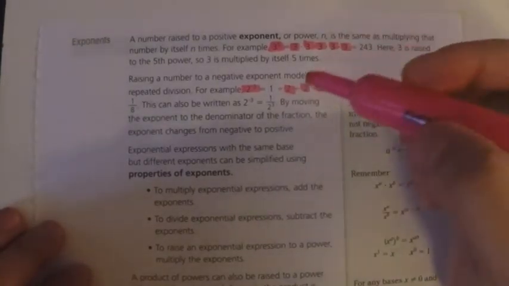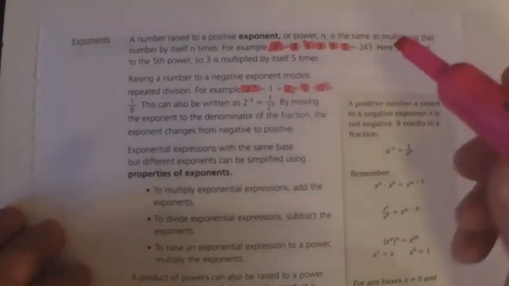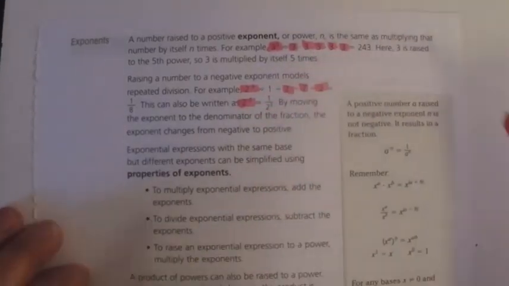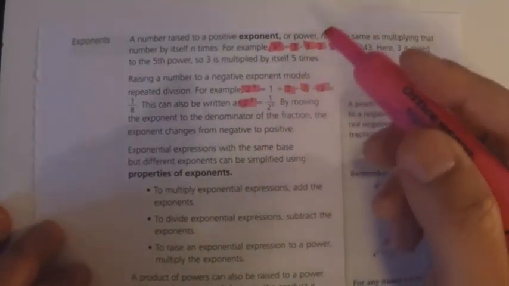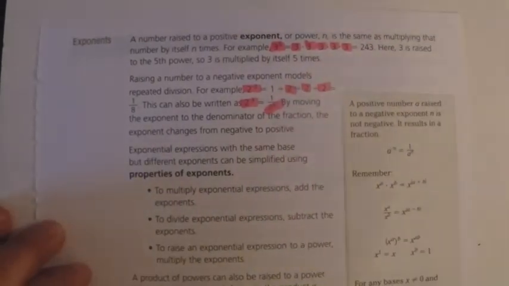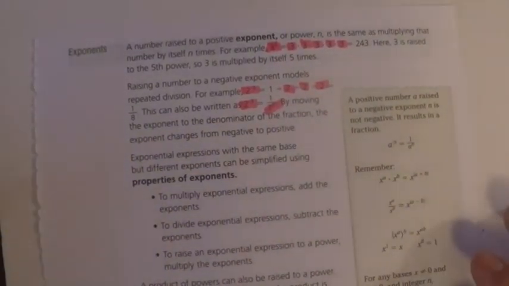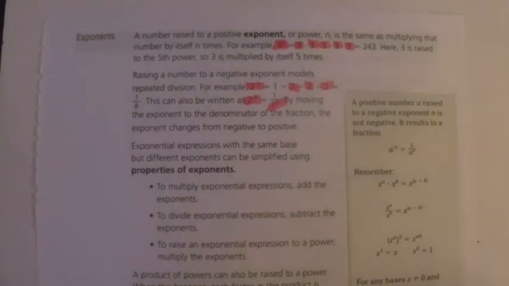The other way to think about this, if we wanted to write it out, is when we have 2 to the negative 3, we put a 1 and then divide by 2 to the positive 3rd. So by moving it to the denominator, we turn it into a positive exponent. So a quick example of that there.